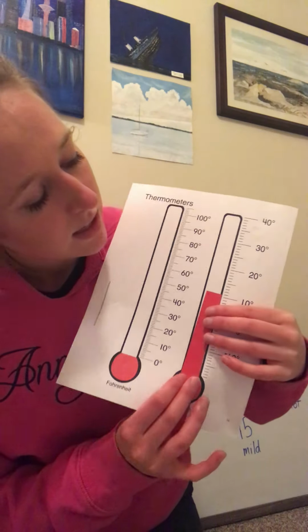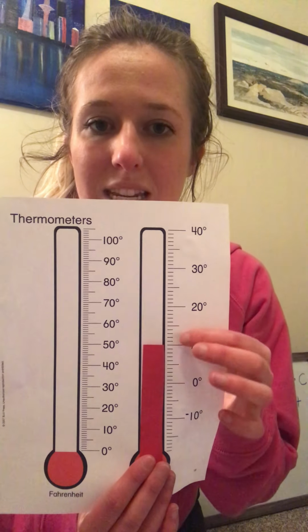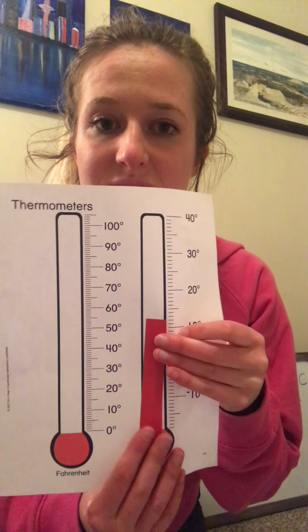Now let's put our mercury at the 15 mark. Do you guys remember how to do this? Remember, if this is 10 right here, we can count by 5s. The line in the middle between 10 and 20 represents 5 more. So 10, 15, and then this would be 20. So here we have 15 degrees Celsius. And remember, that was mild or warm outside.